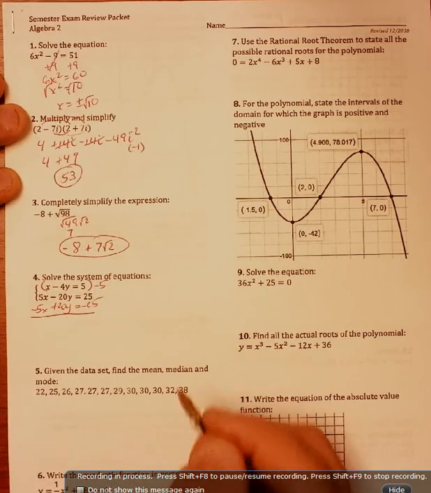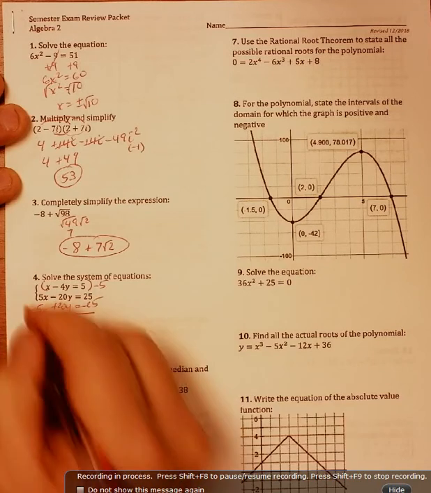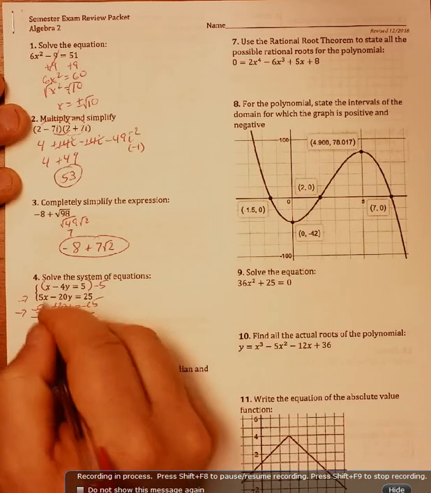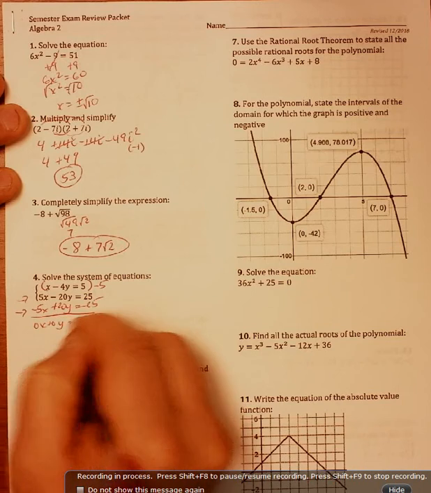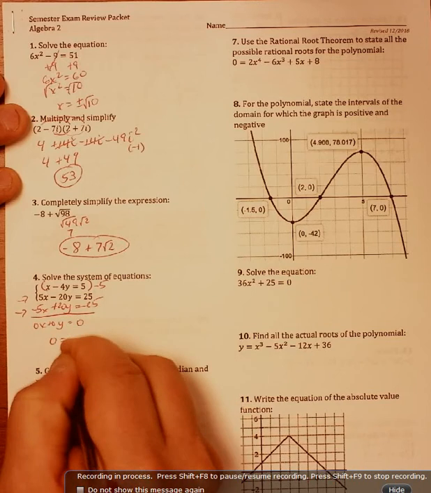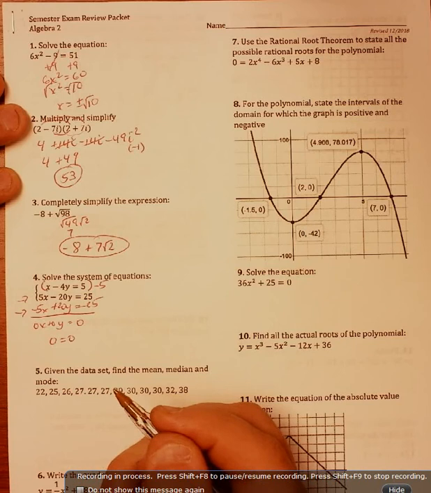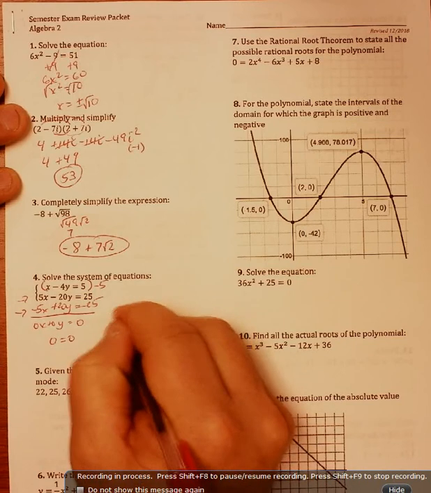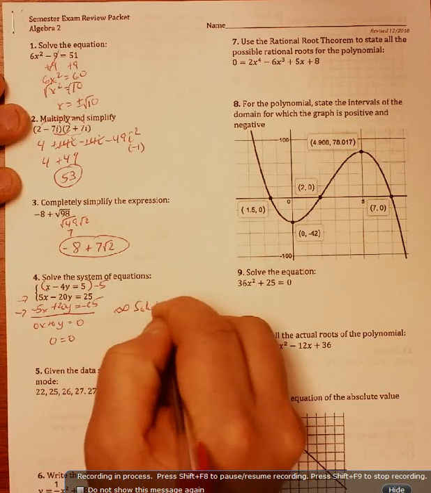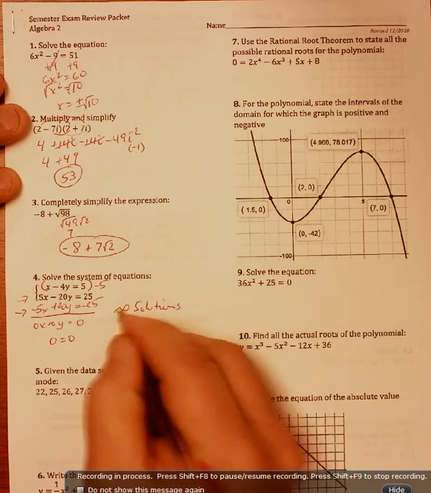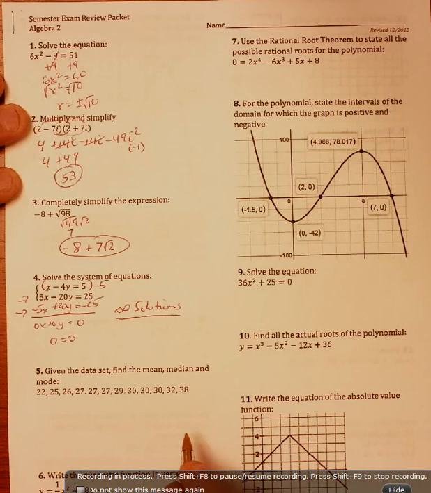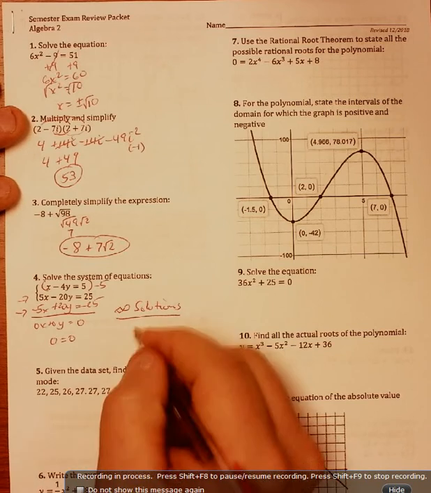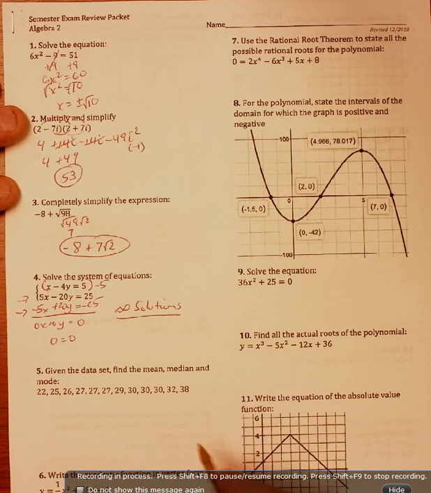So something weird happens here, because when I add these two together, the x's, that's 0x, that's 0y, and that equals 0. So I get 0 equals 0. Well, that's always true. And so this is going to be infinite solutions. One of the things that this tells you is that these two lines are the same line. Okay? And so that's a dependent system. Let's move on to number 5.